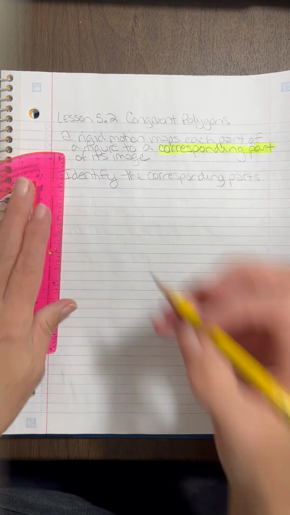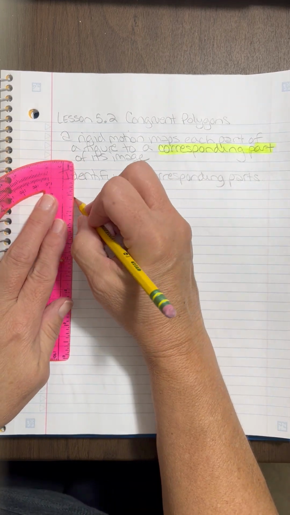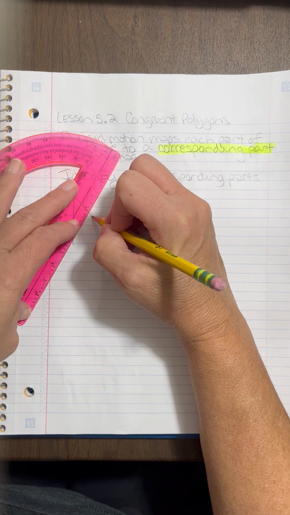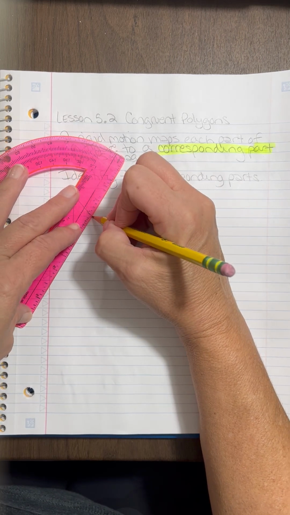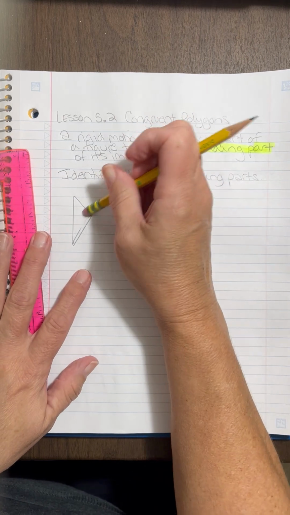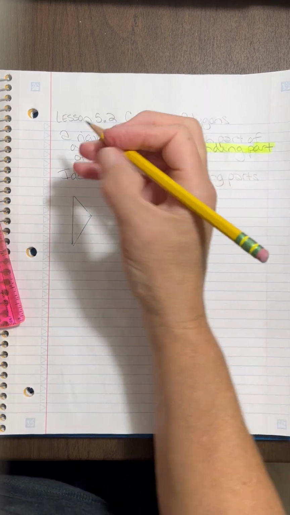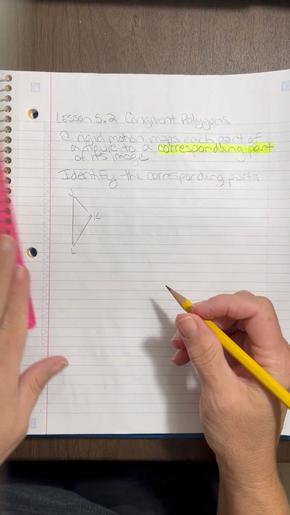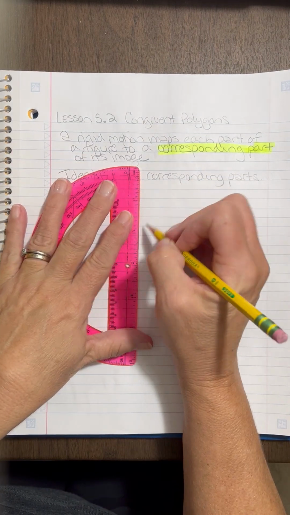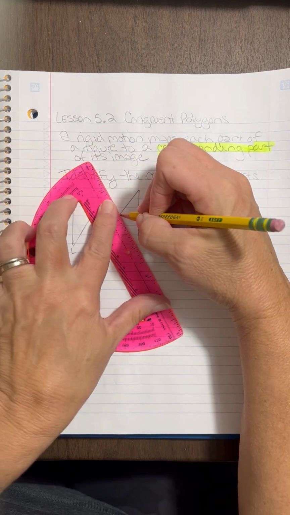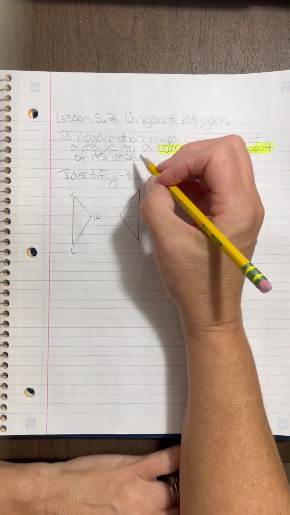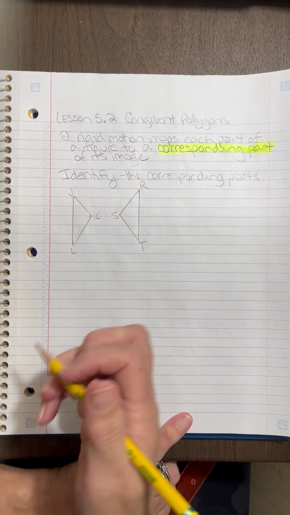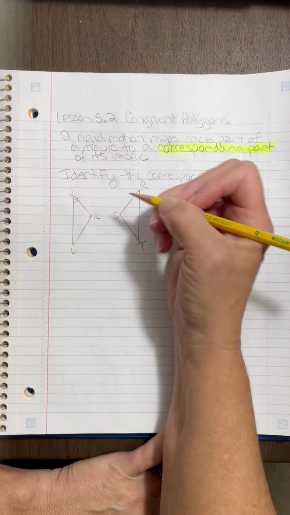So let's draw. Oops. All right, so this is going to be JKL, and then we're going to have RST, and we're going to label.